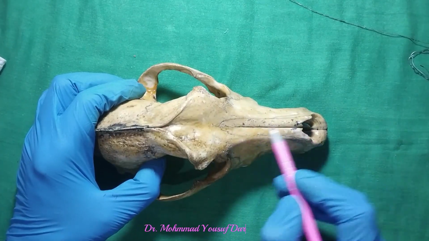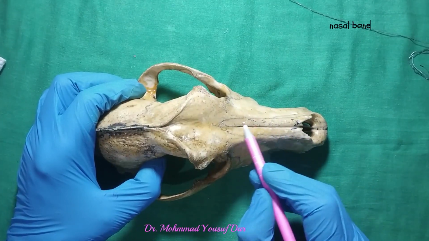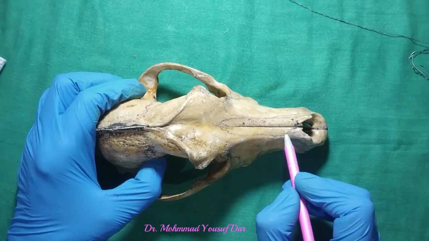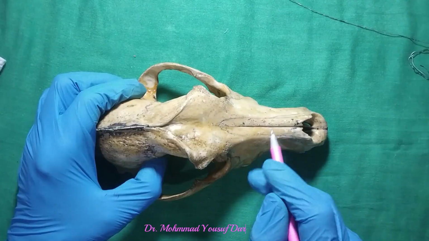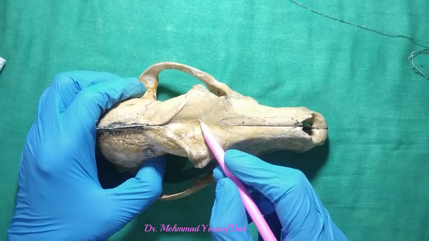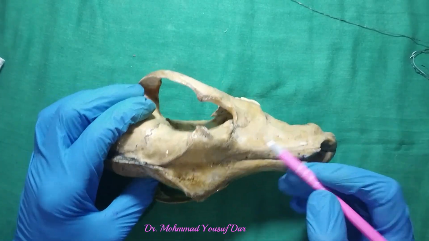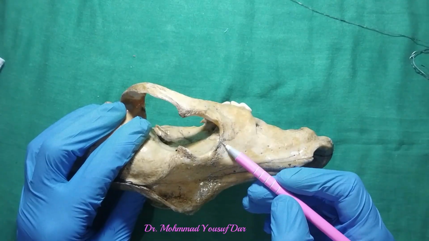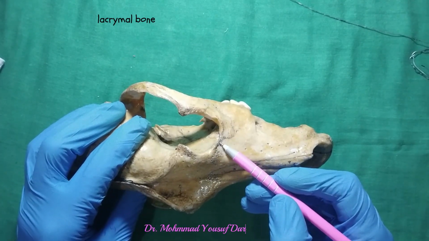This is the nasal bone. This is the left side and this is the nasal bone of the right side. ये nasal bone हो गई है. ये frontal bone है यहाँ पे. This is the frontal bone. This is the nasal bone. And here we have the lacrimal bone.